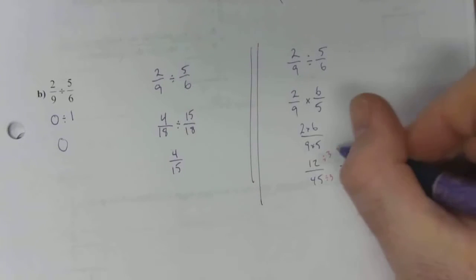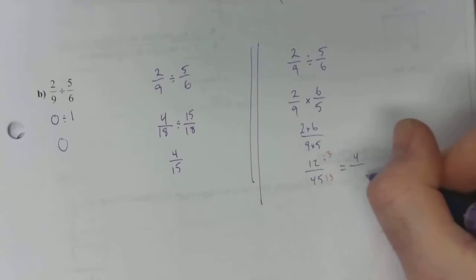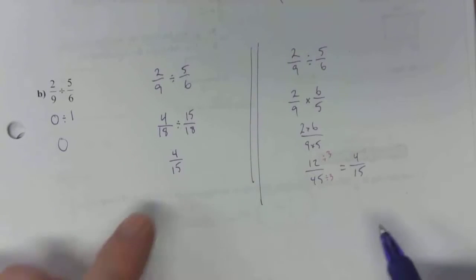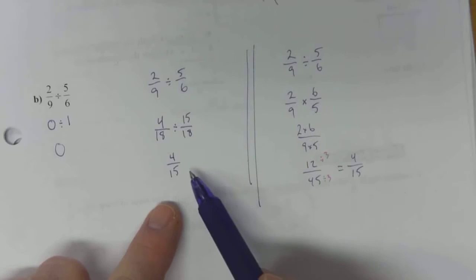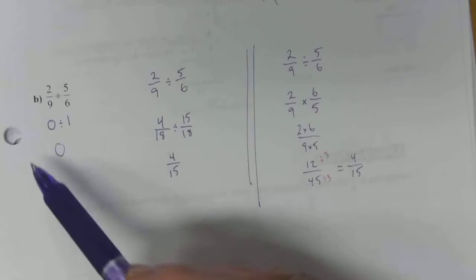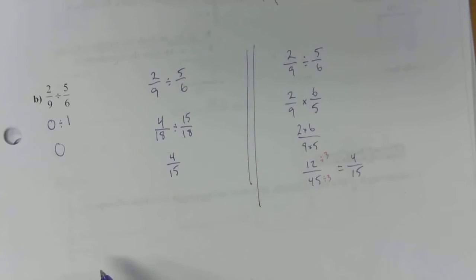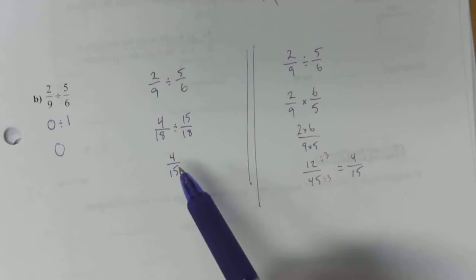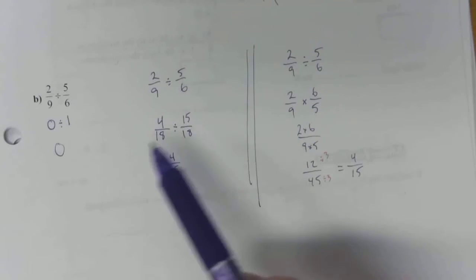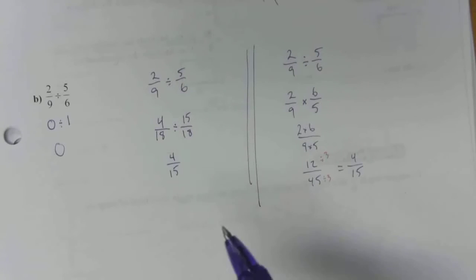And 12 divided by 3 is 4. 45 divided by 3 is 15. Once again, we've got similar answers, or identical answers actually. 4/15, that is kind of close to 0. Half of 15 is 7.5, so it's slightly closer to half than it is to anything else, but 0 is reasonable. So that's part B.